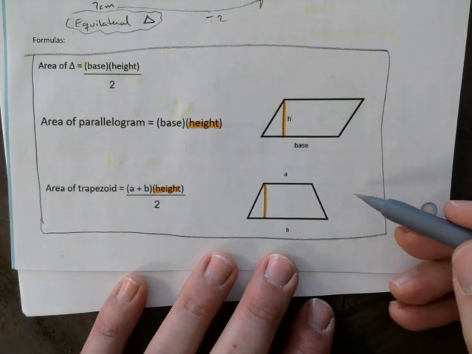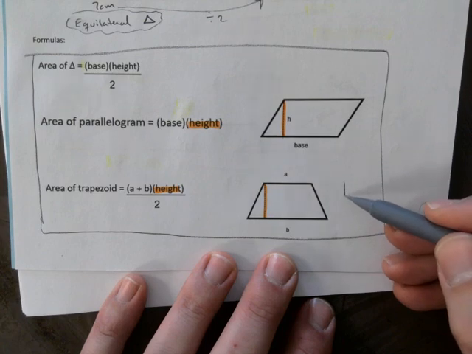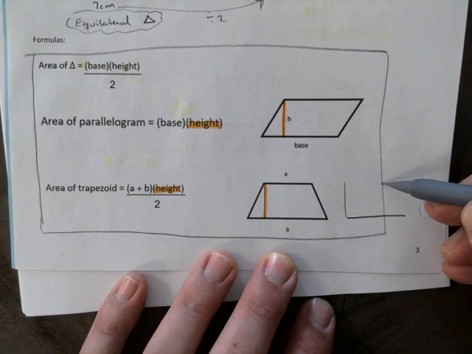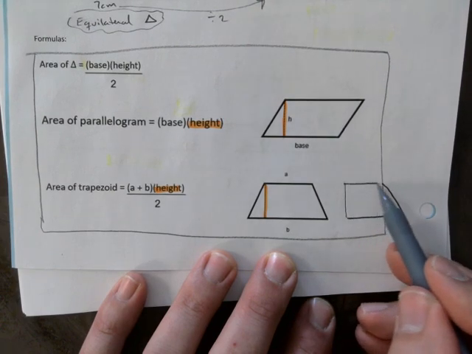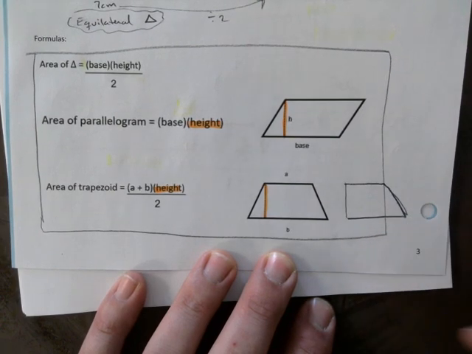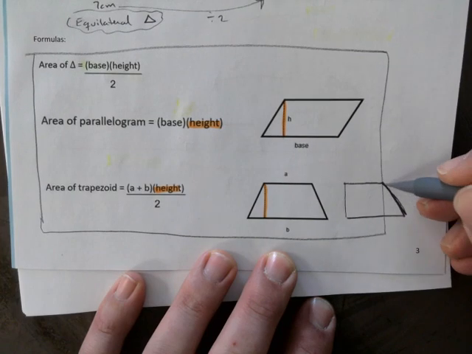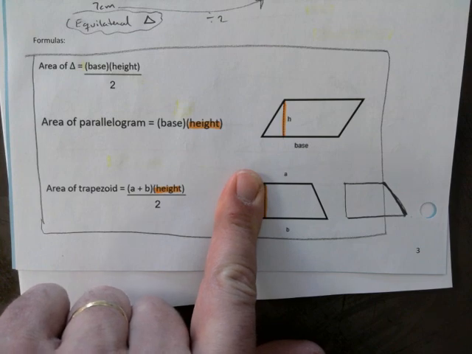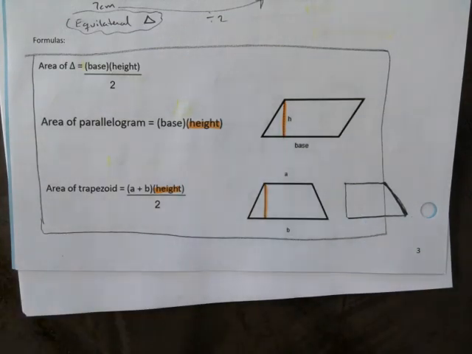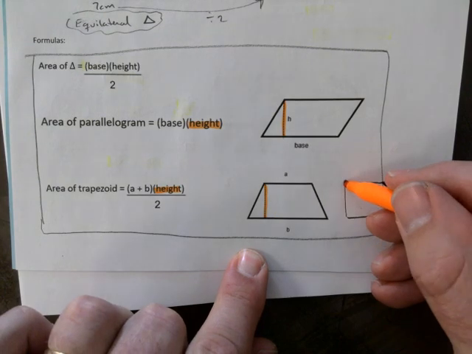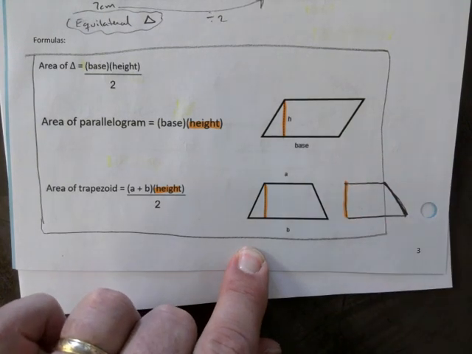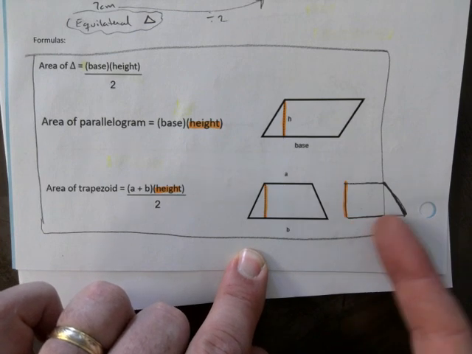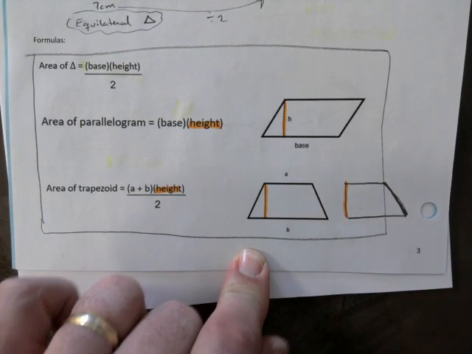Can I just tell you, I forgot to add that here, but there's this one. There's a trapezoid that looks like this. Sorry, it looks terrible, but it's kind of like this chunk is missing. It's called a right trapezoid. In this case, the height happens to be this, right? Like the side of the trapezoid is your height. So if it looks like this, then you're good to go, right?